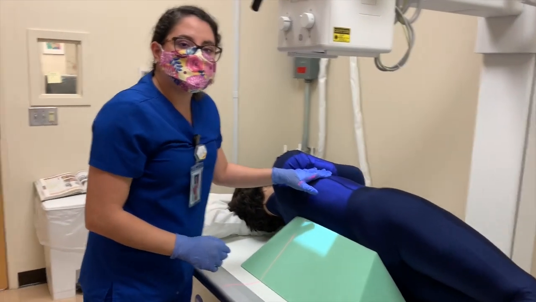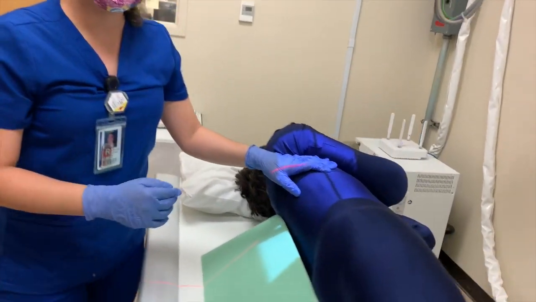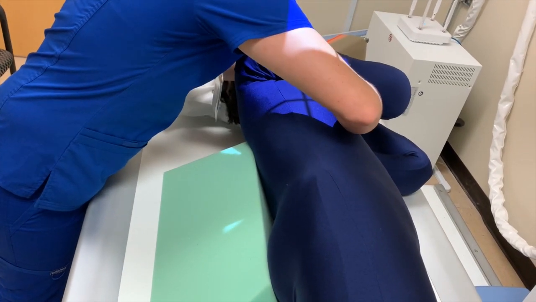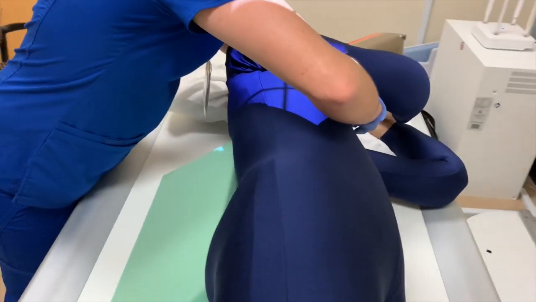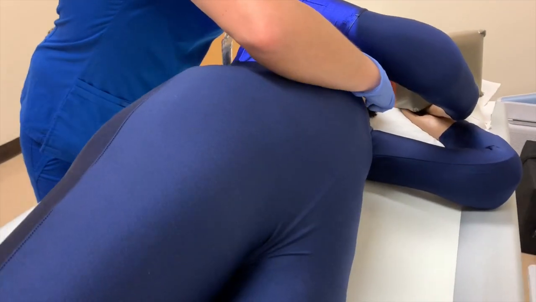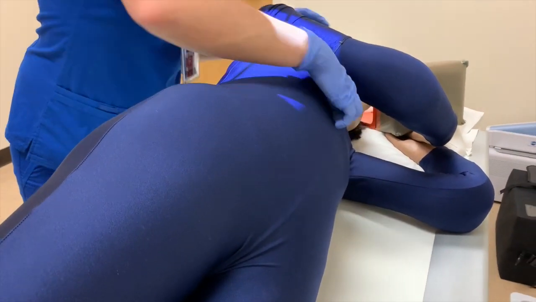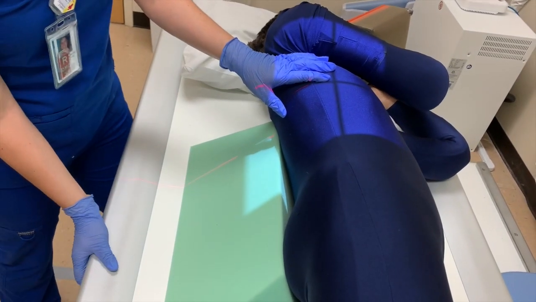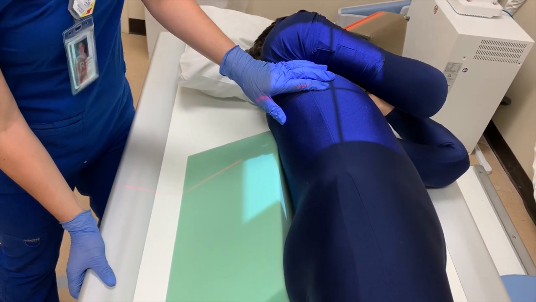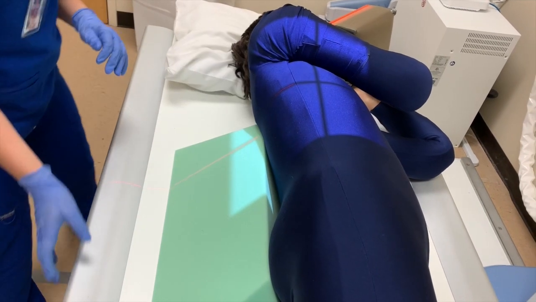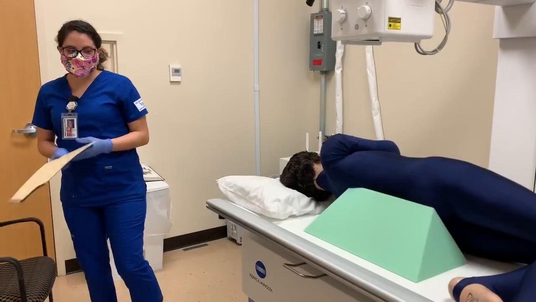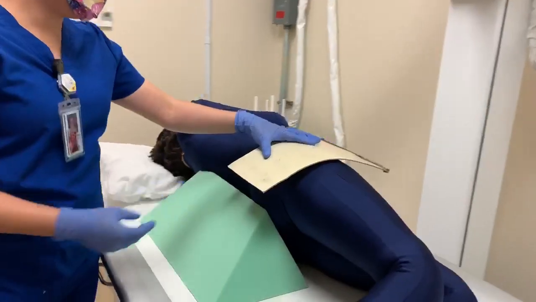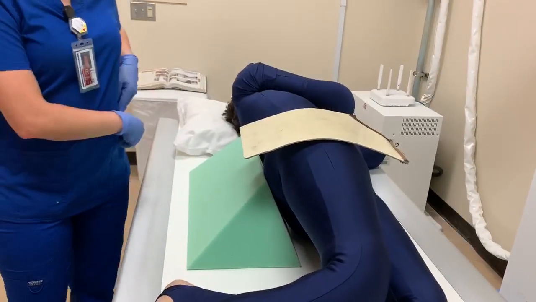And our CR is going to be 4 inches below the jugular notch at T7. So I'm going to measure 1, 2, 3, 4. I'm slightly above, so I'm just going to move her down just a little. We're going to use a shield to shield any tissue that does not need to be exposed.